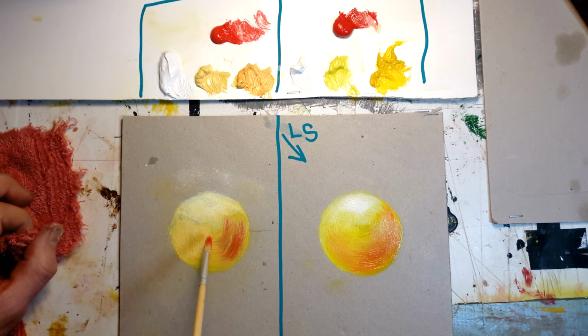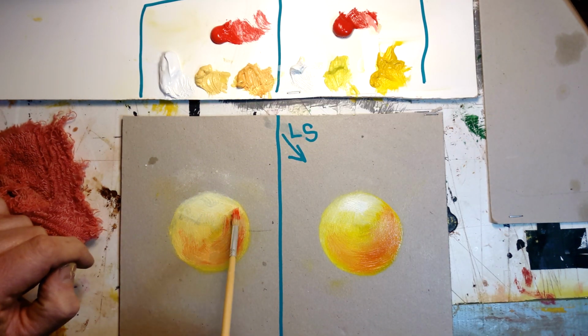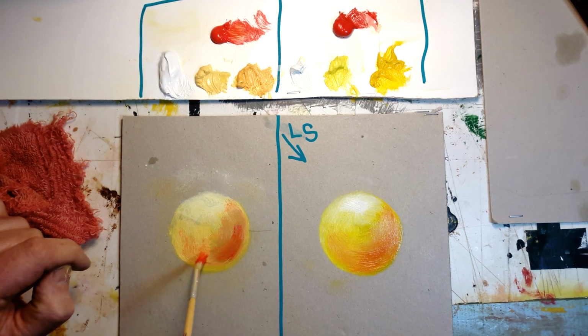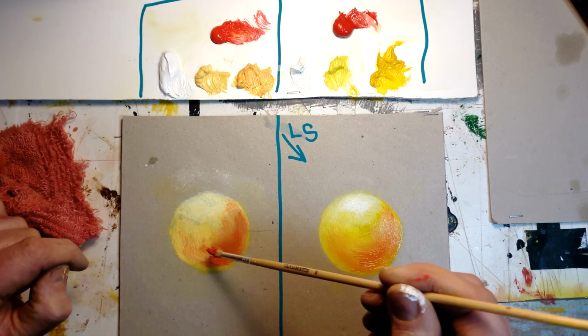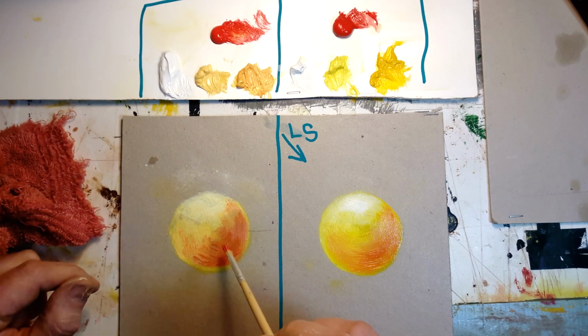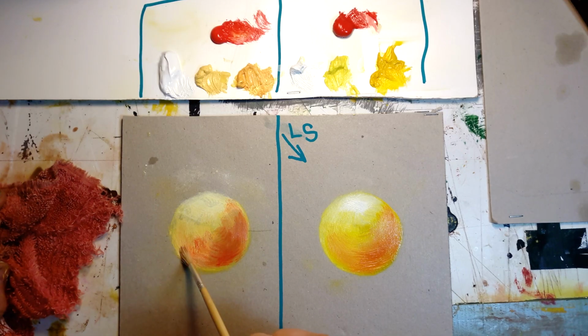Now I do know some painters who are able to paint with acrylic so fast that their paint drying is not really an issue. You can also get mediums to mix with acrylic that will elongate the drying time.